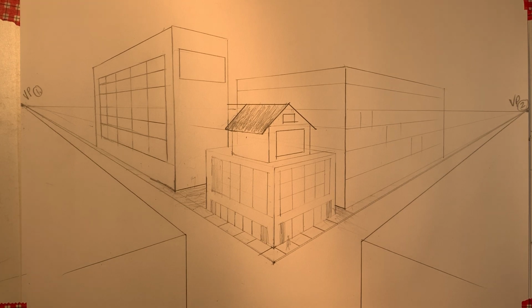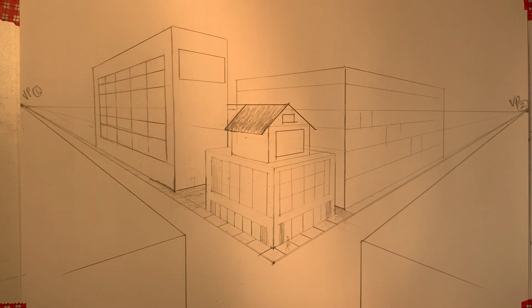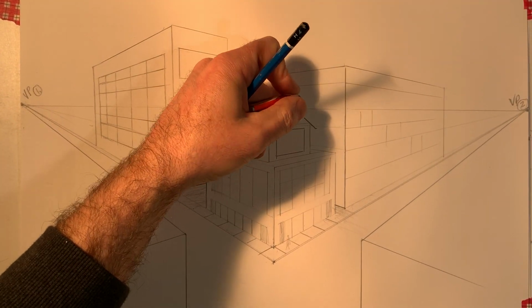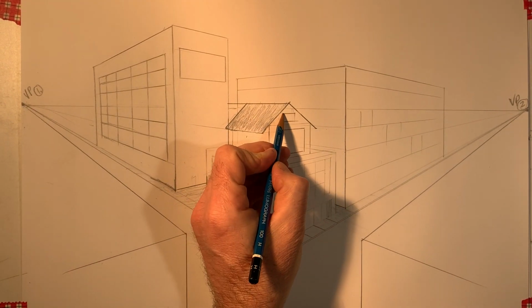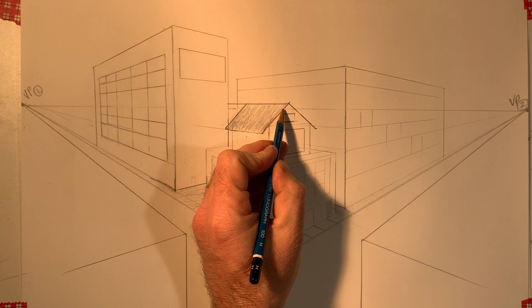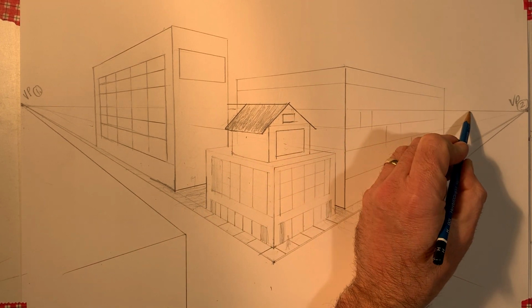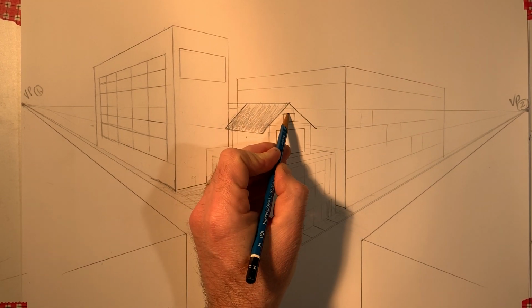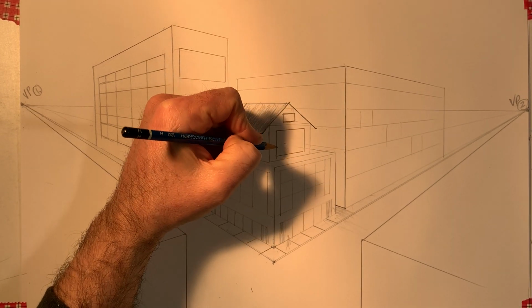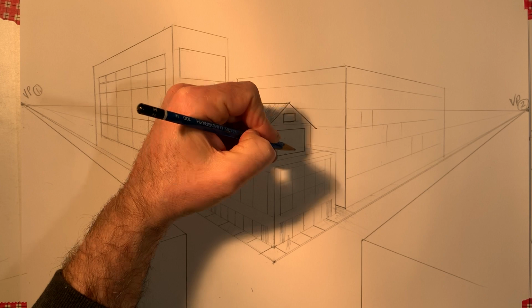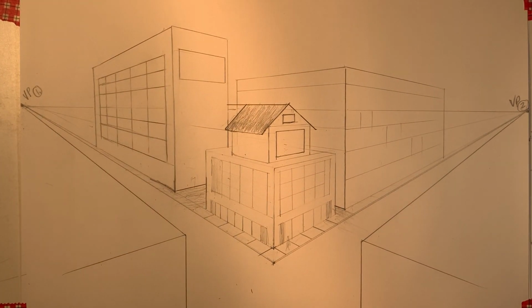Okay, those are not square. Went a little crazy there. Those might look like horizontal lines here and here, because I'm super close to the horizon line. I think my horizon line's right here. I'm super close to my horizon line, so they are almost horizontal, but they're not quite. So there you have it. That's how you can do a house in 2-point perspective. Okay.